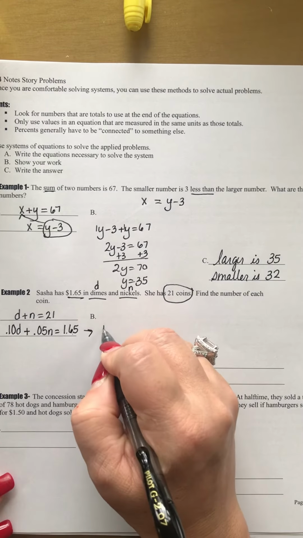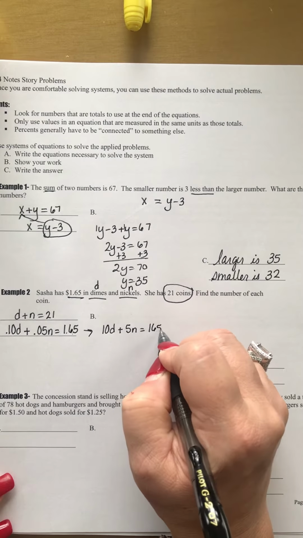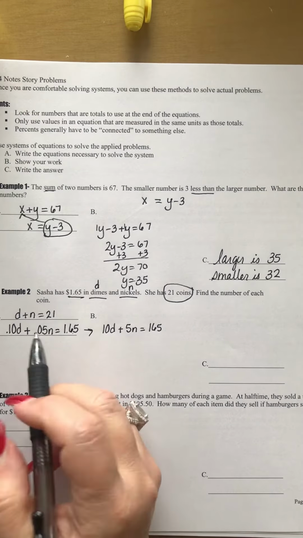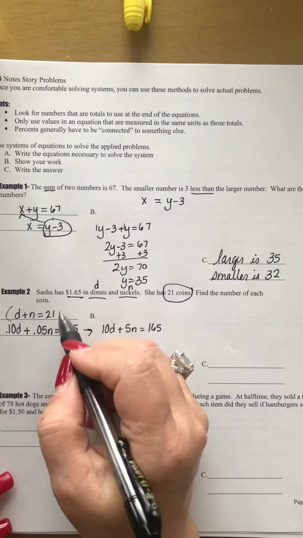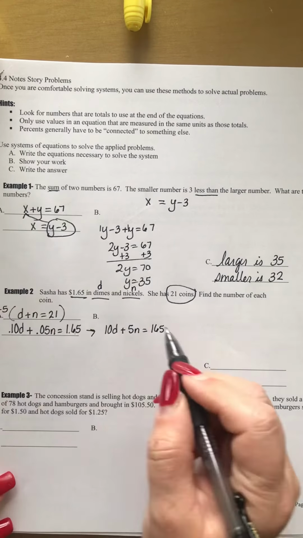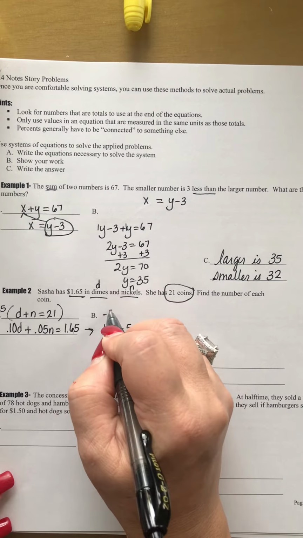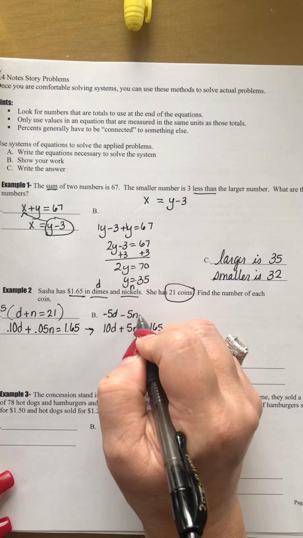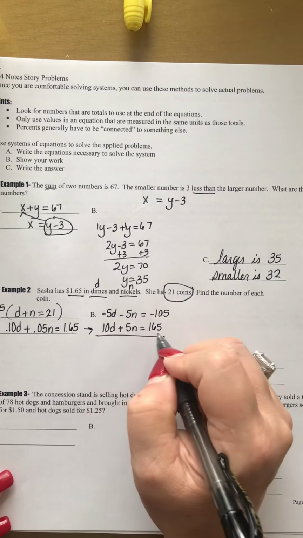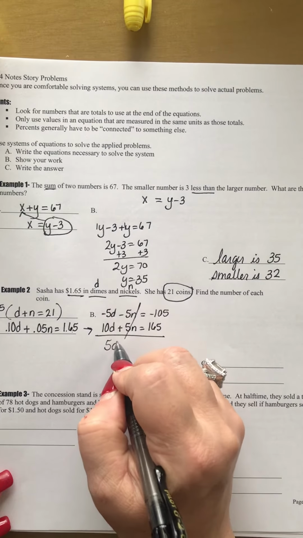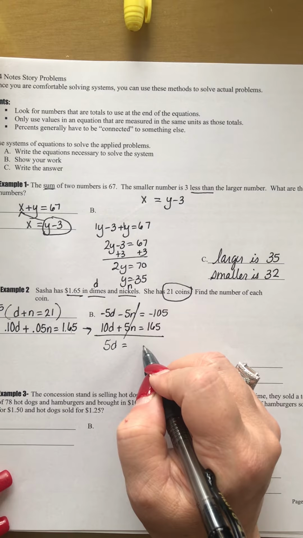So this equation is really 10D plus 5N equals 165. Now, if this looks like it's getting set up for elimination, I'm going to multiply this top equation by -5, because then I'll have a -5n here, and then I can add right down. So you get -5d minus 5n equals -105.